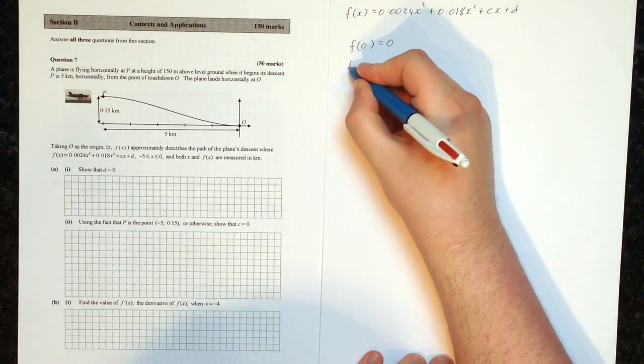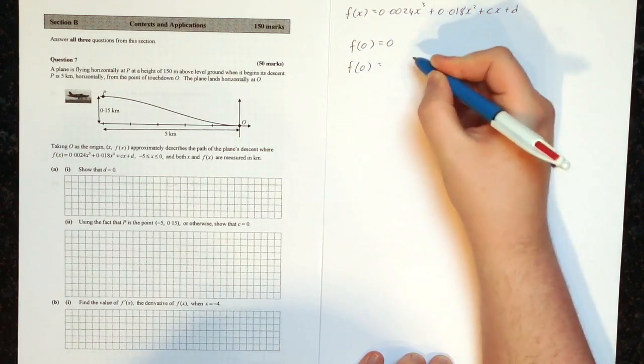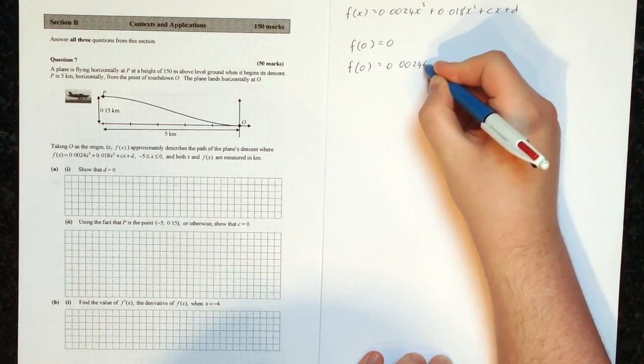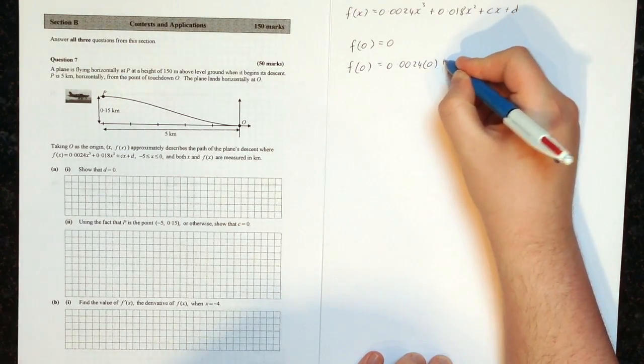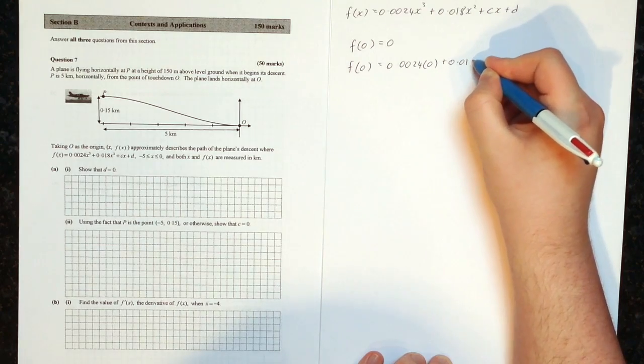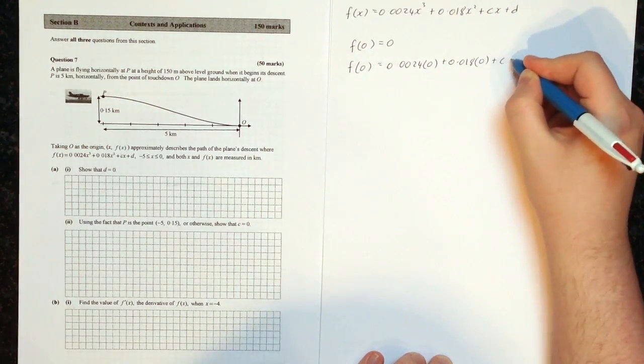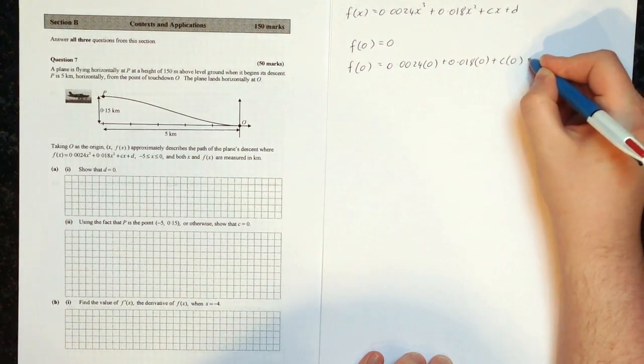But f of 0 is equal to 0.0024 times 0 cubed plus 0.018 times 0 squared plus c times 0 plus d.